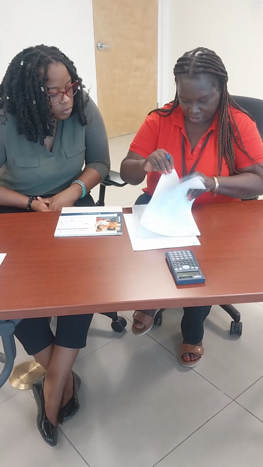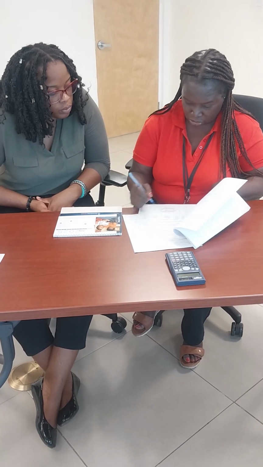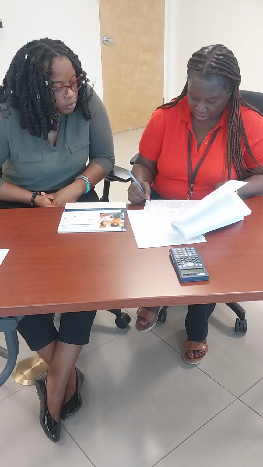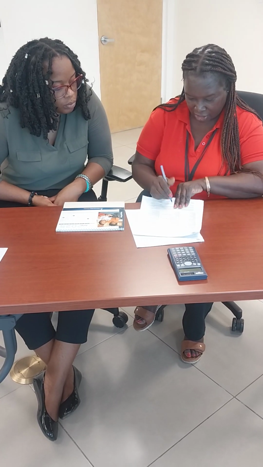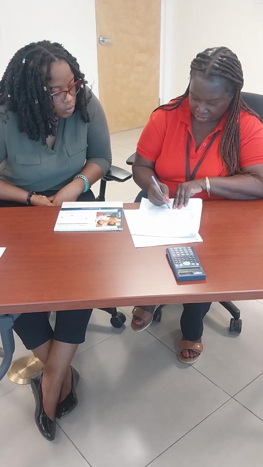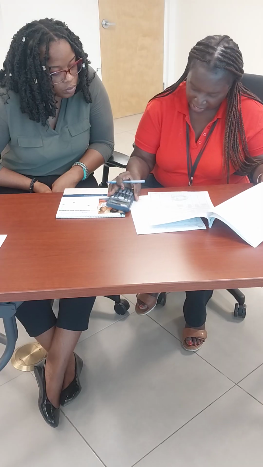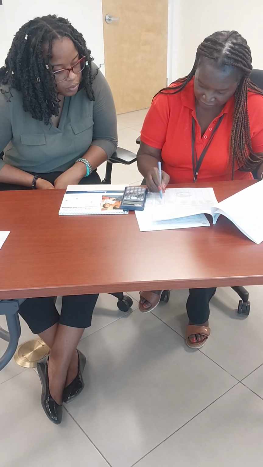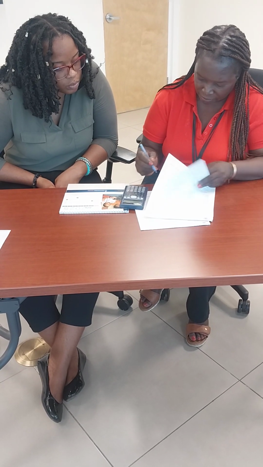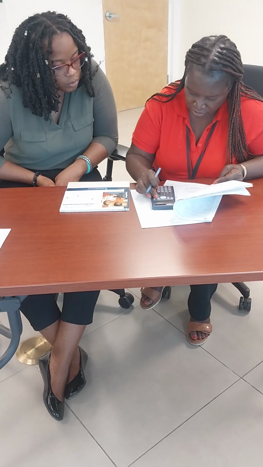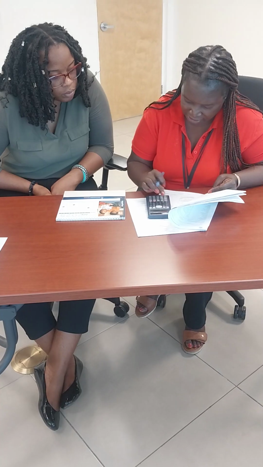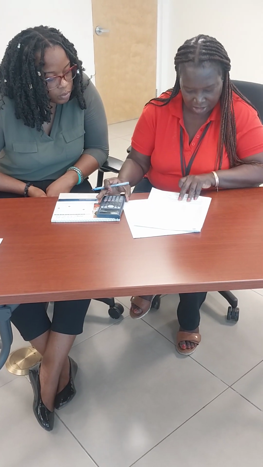This person has more than one sheet, so you total both sheets. And it should come to the figure that they have here at the front, which for Ebonique is 6,650, right? So you use your calculator. 950, 1, 2, 3, 4, 5, 6, 7, so 950 times 7, which is this amount here.